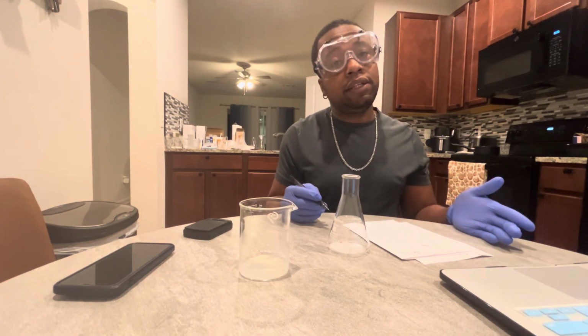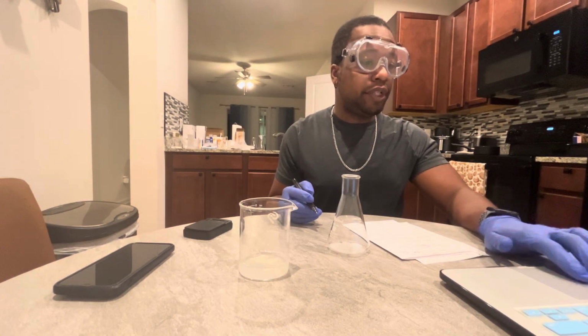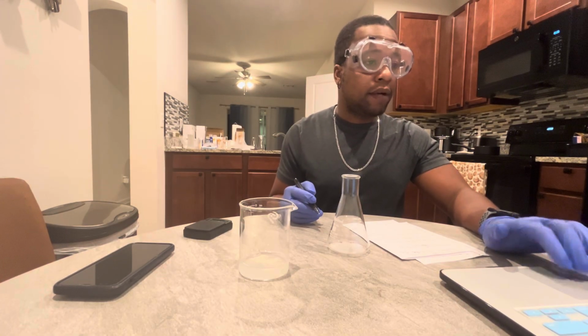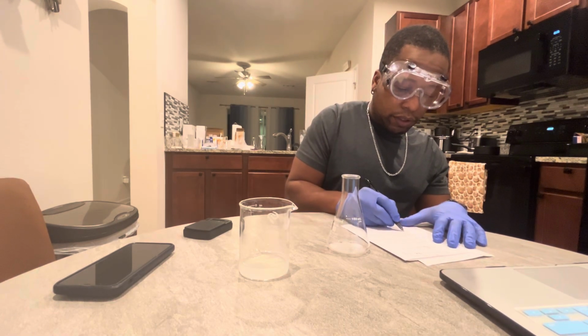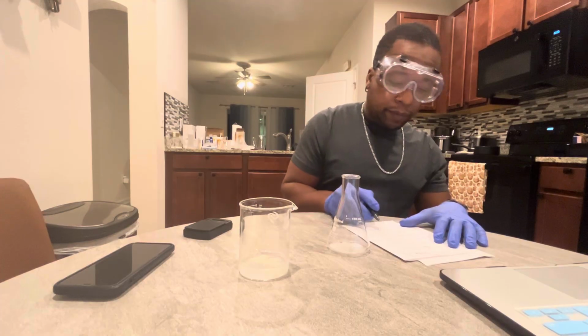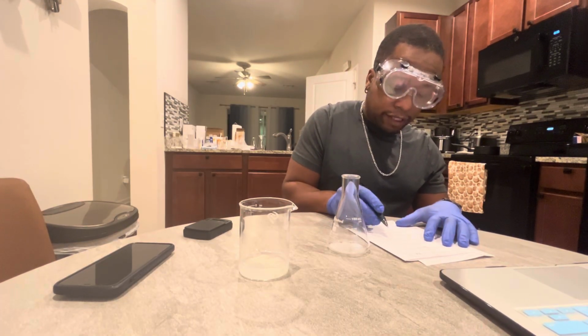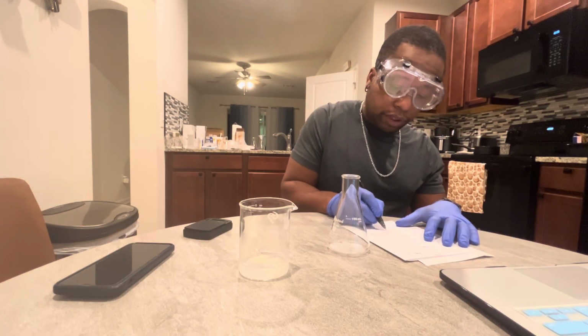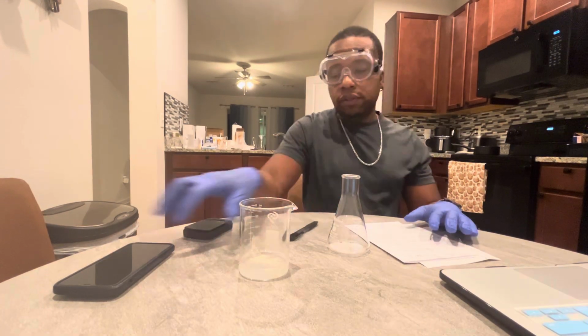Now I can calculate the mass percent of salt. The mass percent of salt will be the mass of the solute, which is 3.03 grams, divided by the mass of the solution, which is 13.03 grams, times 100.